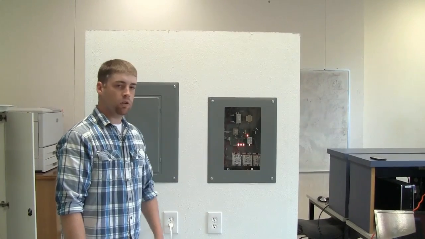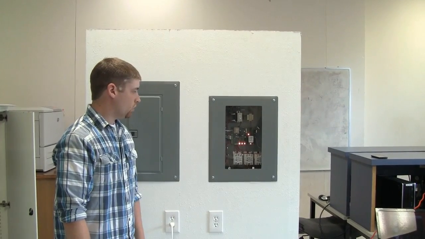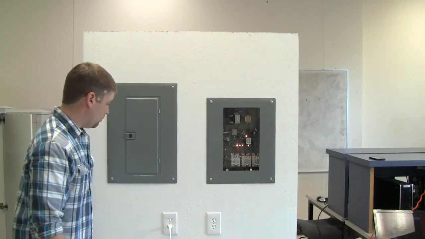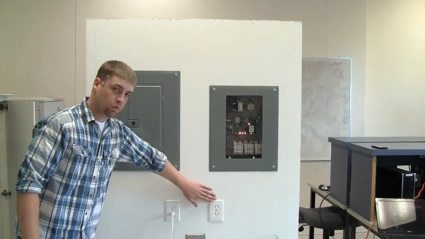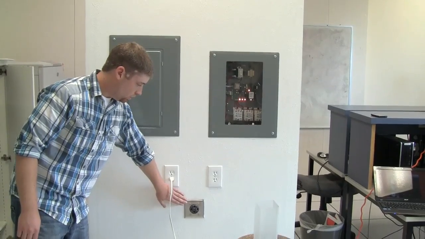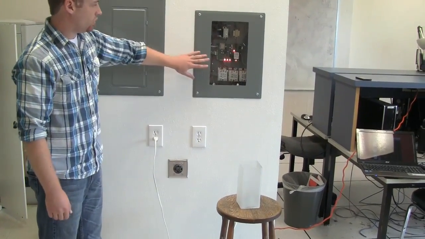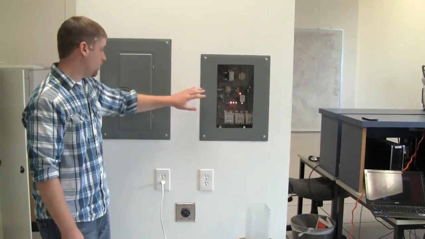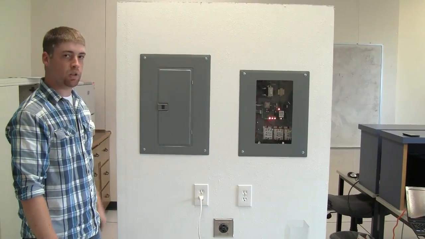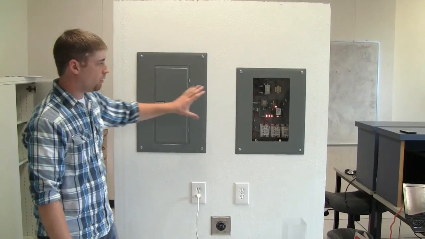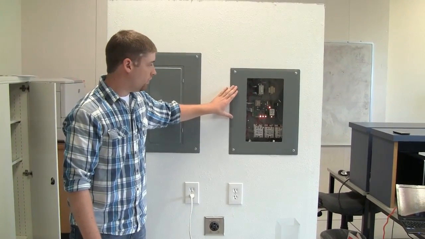This is our network power monitor device. It currently controls 3 appliances. We have connected 2 120 volt outlets and a 240 volt outlet. It's installed in its own enclosure right next to a breaker panel. This is what you typically see in a house. You have your breaker panel, and then right next to it we can put our device.